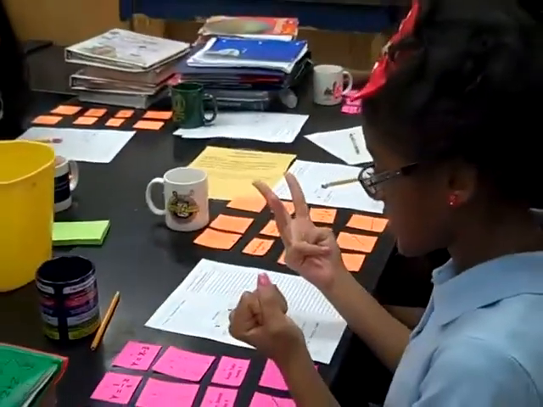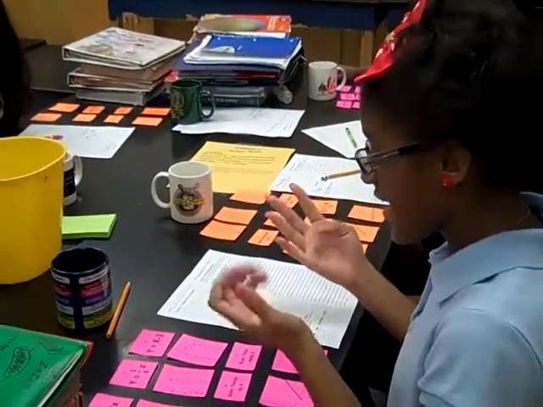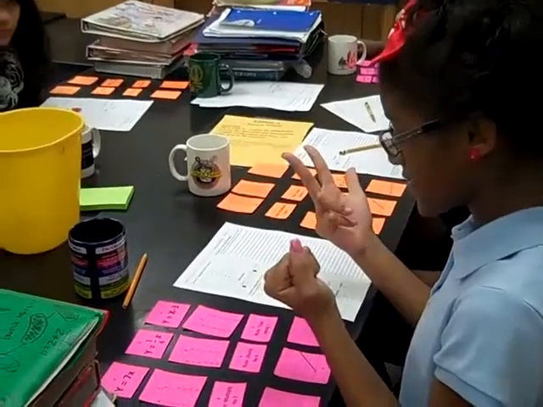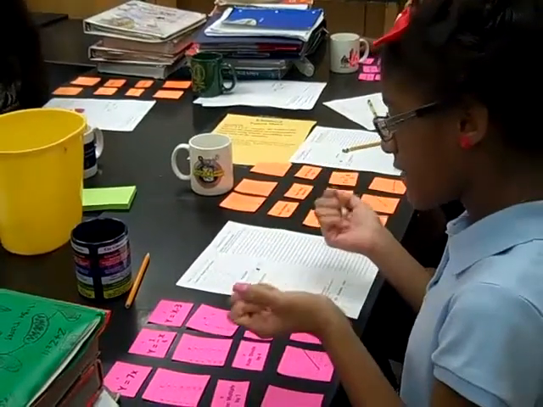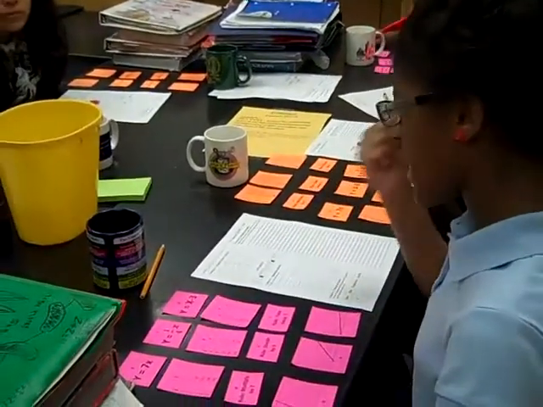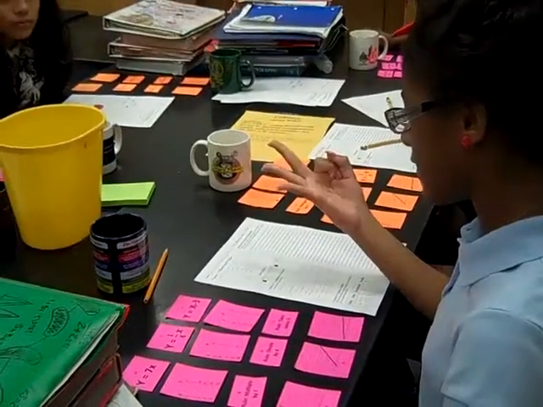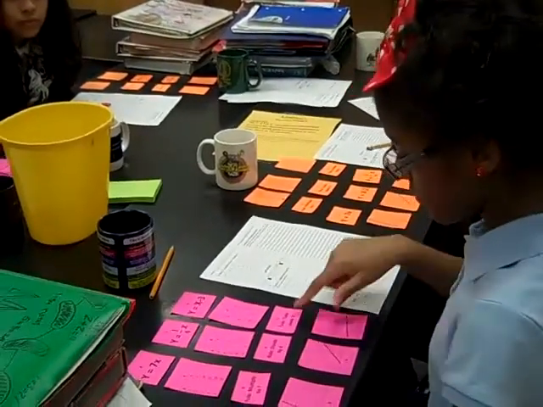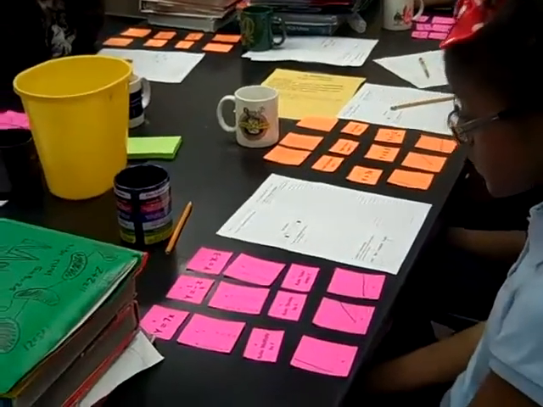Yes, because 8 take away 3 is 5. 9 take away 6 is 3. 10 take away 7 is 3. 11 take away 8 is 8, 9, 10, 11, and that's 3. Good job. Okay, tell me about that graph though.